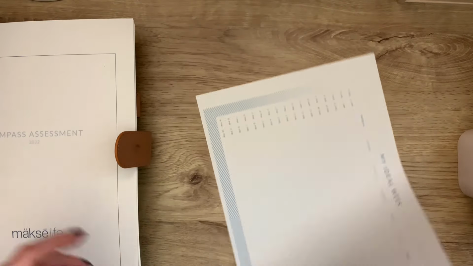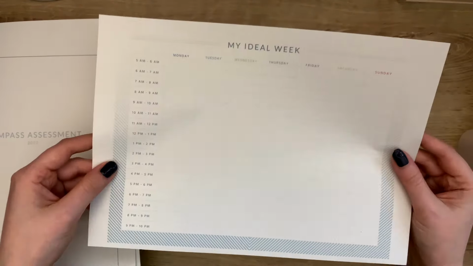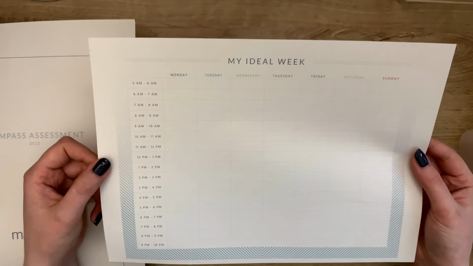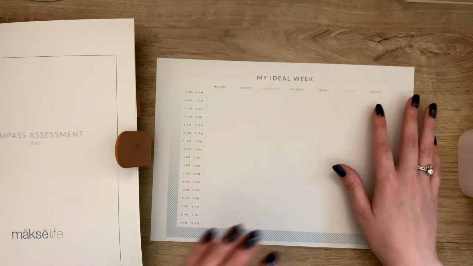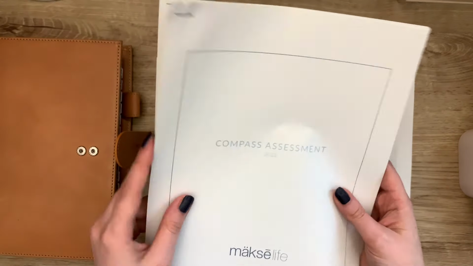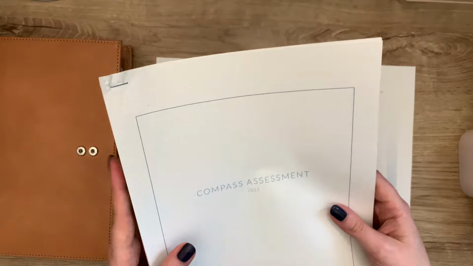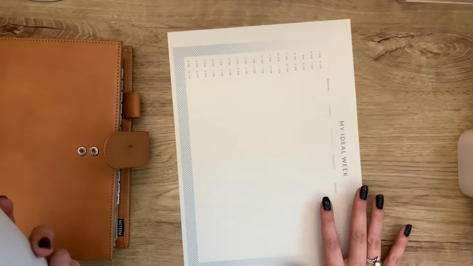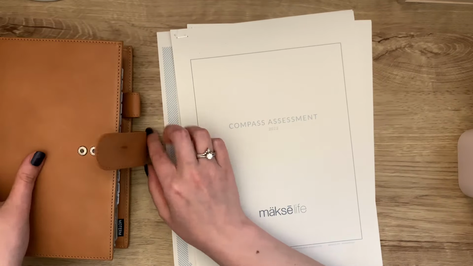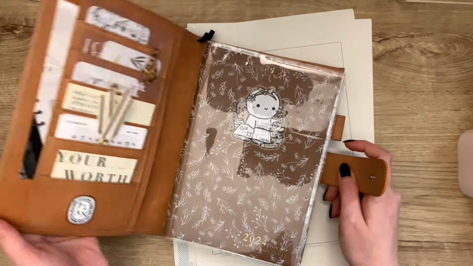And then they also have this my ideal week sheet, which I want to fill in after looking at all of this, setting some goals, and then deciding how I want to incorporate everything into an ideal week. I also have my catch-all planner here.